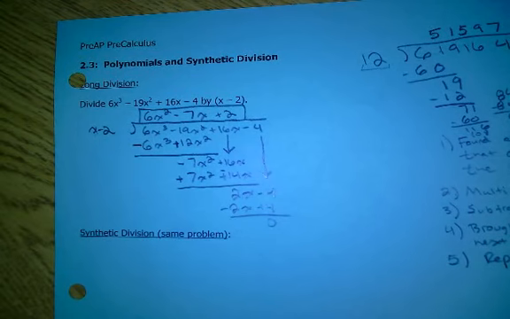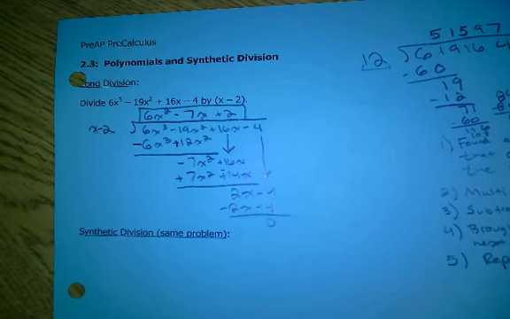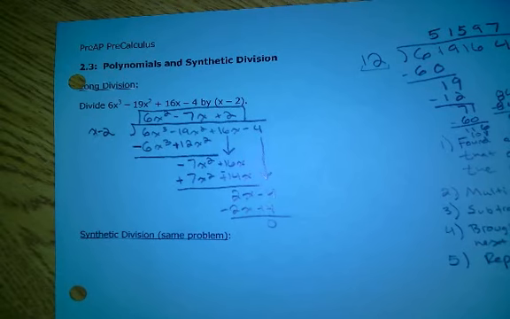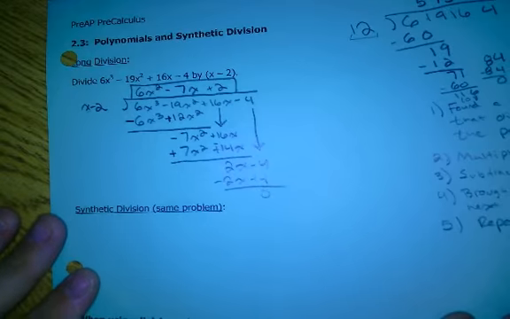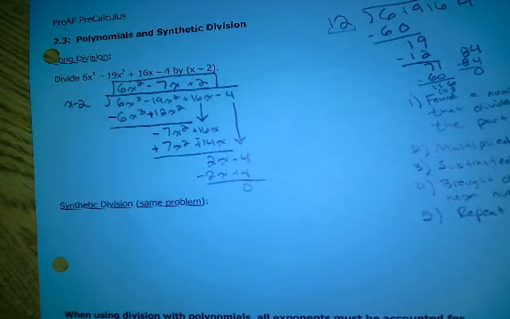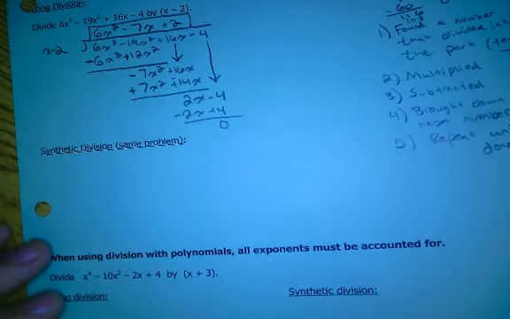Do we like long division? Is there anyone here that doesn't like long division? The calculator will not help you with this. The internet will, but not the calculator. Okay, now do you wish there was a shortcut to this? Yeah.